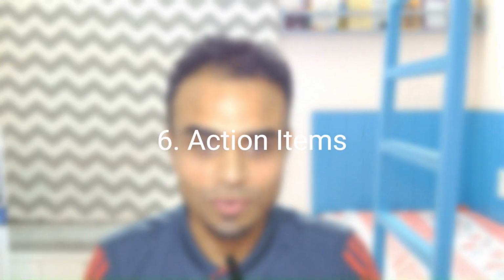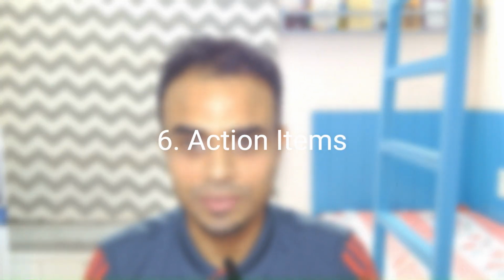And then the most important, again, the action items. Action items are the concrete steps we have to take to prevent similar incidents in the future. Action items should be very specific, measurable, and assigned to an owner. For example, expand database monitoring to include query performance metrics by January 15th.